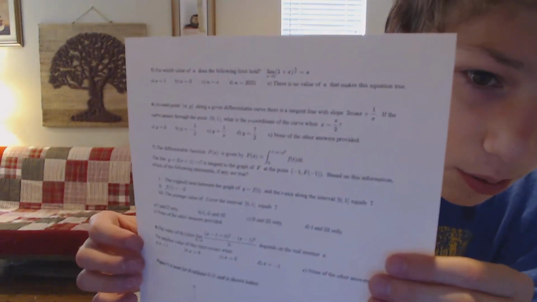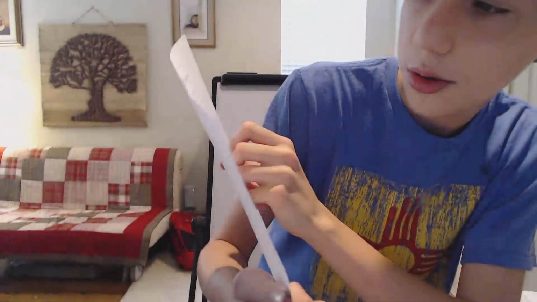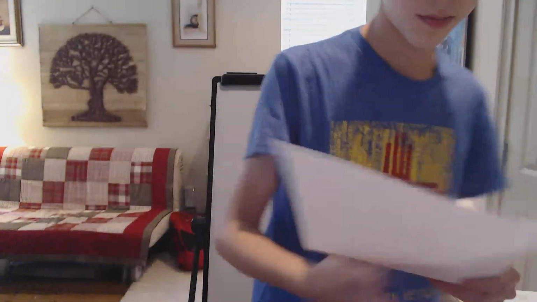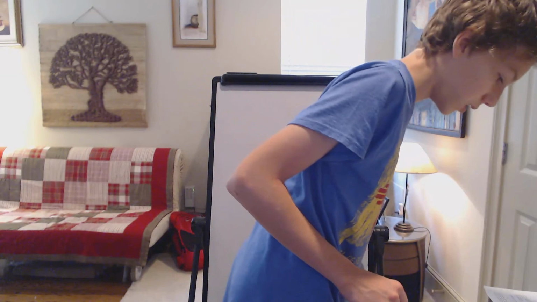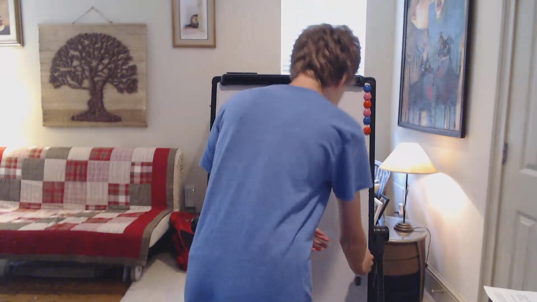So here, we're on the next page now. So we have, for which value of a does the following limit hold? Limit as x goes to 0 of (1 plus x) to the a over x equals a. Well, hopefully you can already notice that this looks suspiciously like e on the left-hand side. I'll actually give you a hint, it's one substitution away.